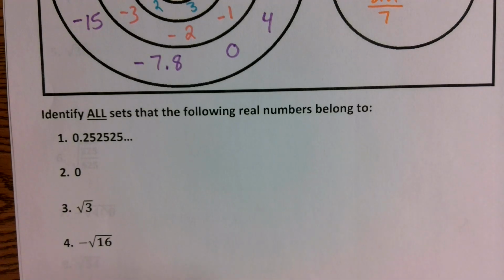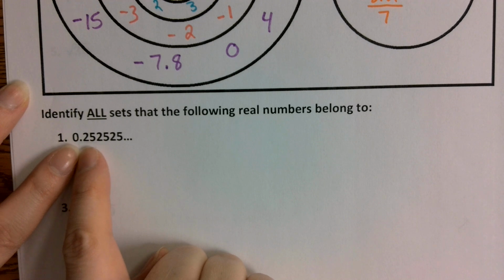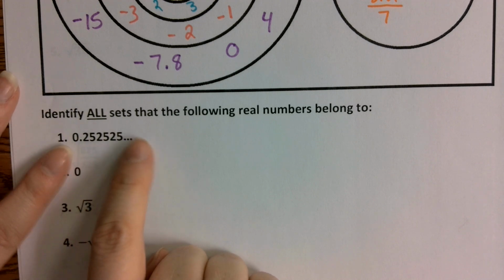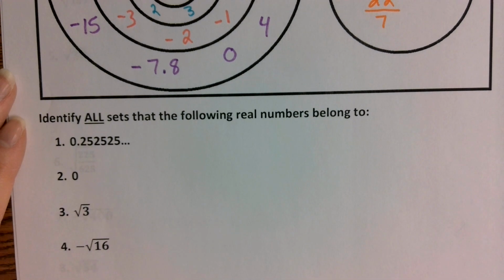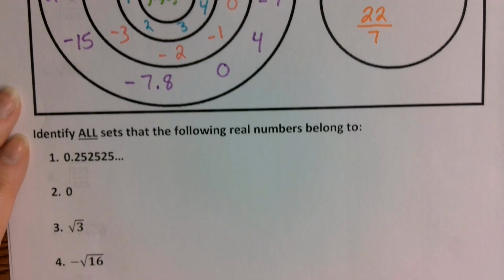All right, let's go over this. For problem number 1, it's 0.252525, and it's just going to keep going on in that pattern. What category does that represent? Michael, what category would that be? Rational. And that's the only category that it can go into.